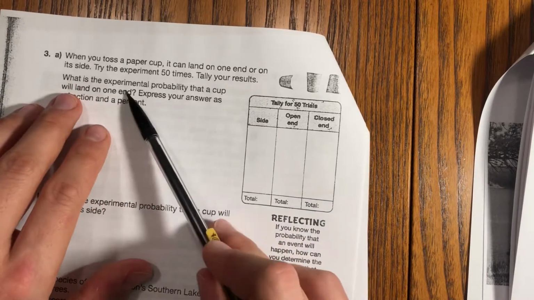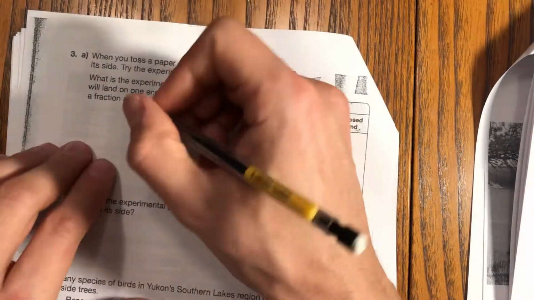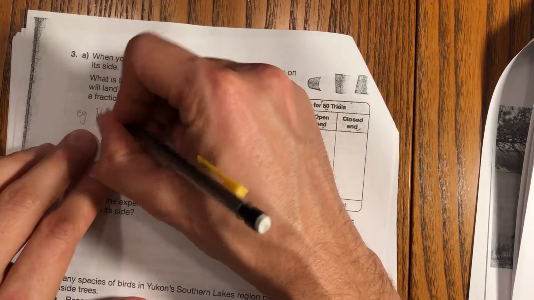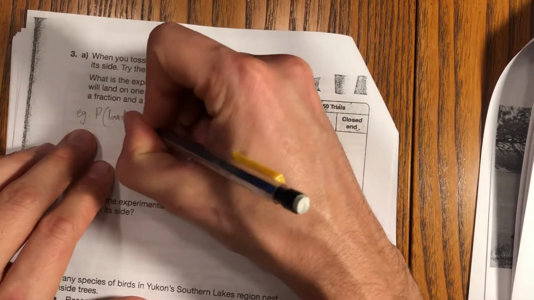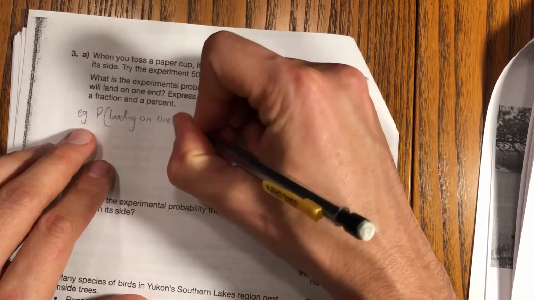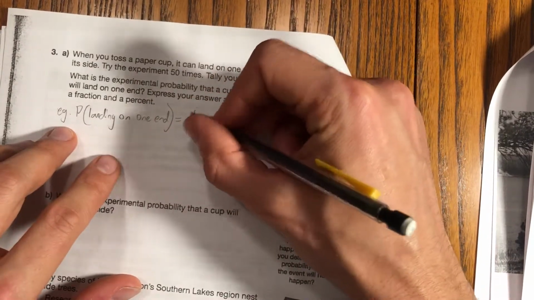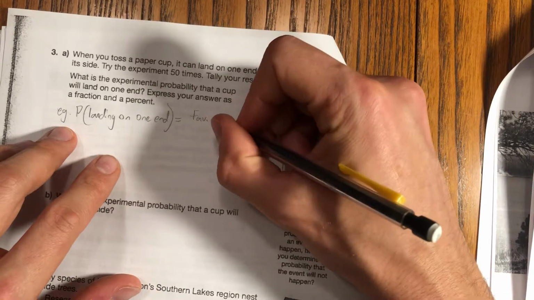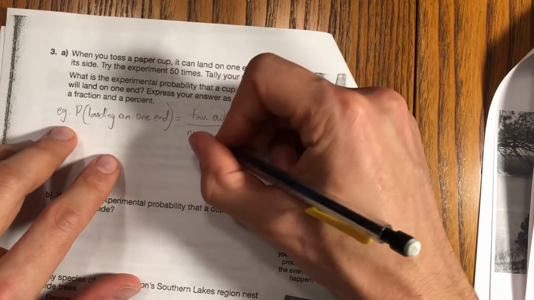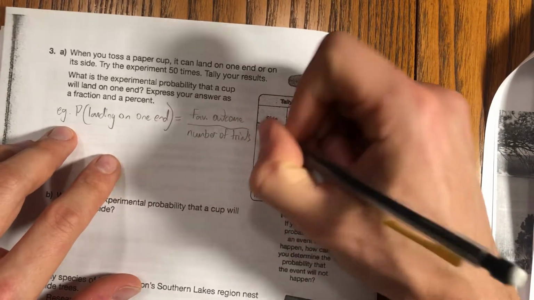What is the experimental probability that a cup will land on one end? Express your answers as a fraction. So remember, I'll give you the formula. P is landing maybe on one end, so that's what you're looking for. It's the favorable outcome divided by the number of trials.